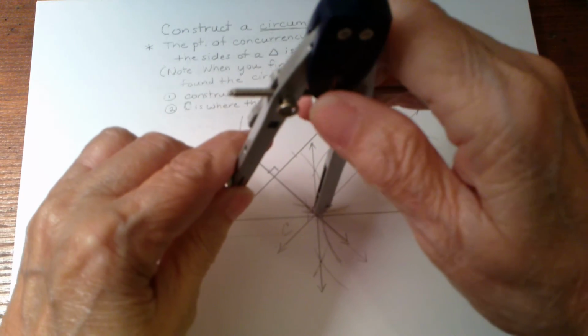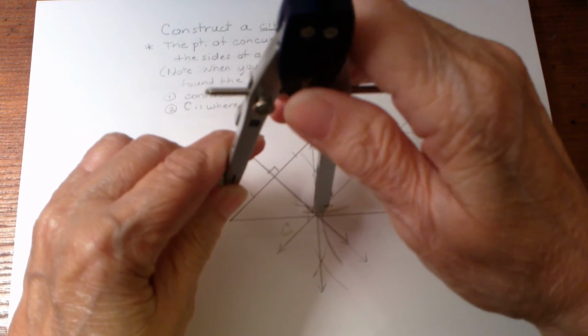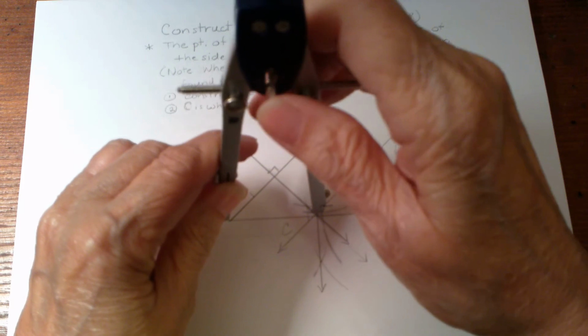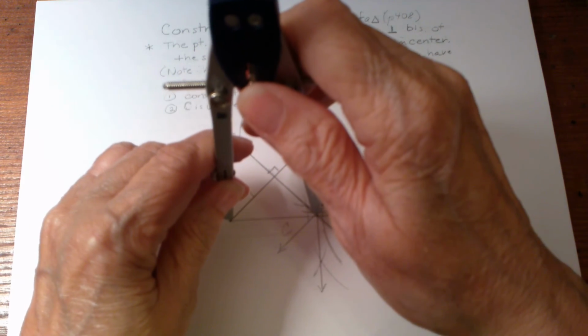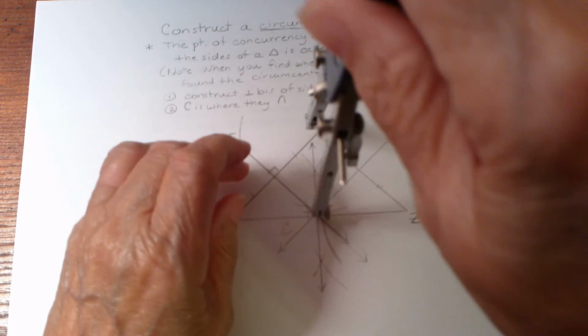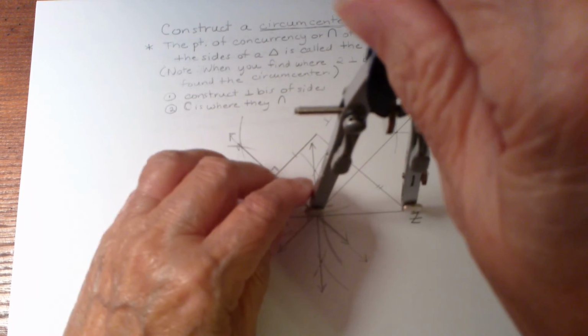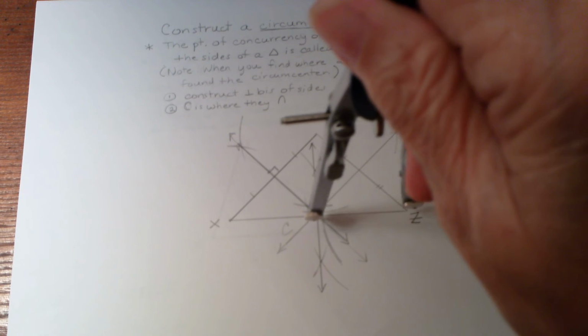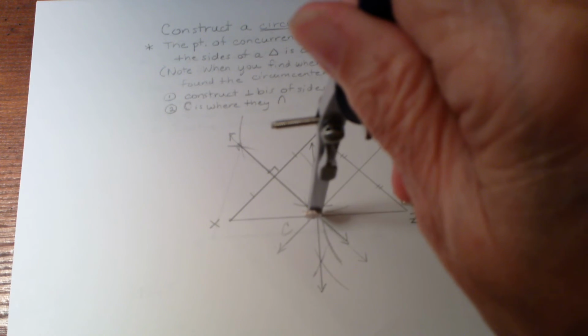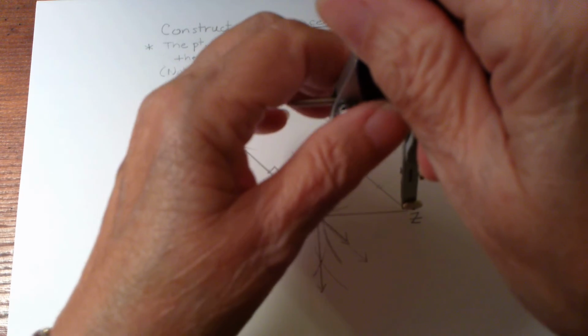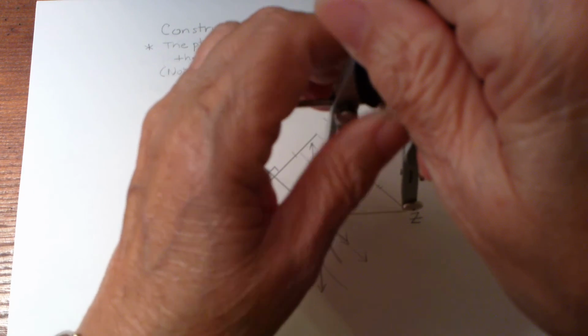So I'm going to see if it will. It's actually at the center of my circle. If it goes to point X, and to point Y, and to point Z. You see, I'm just a little bit off on Z.